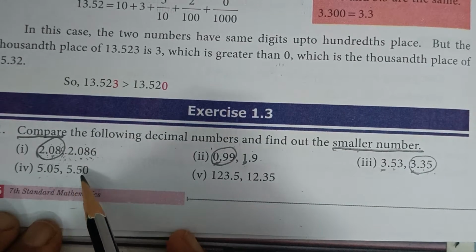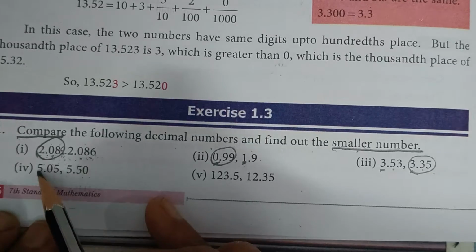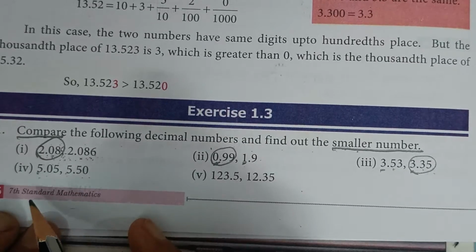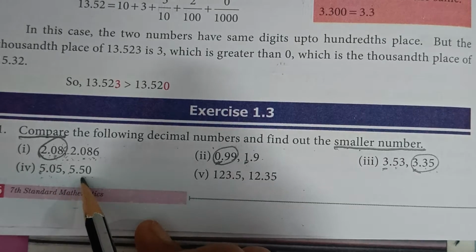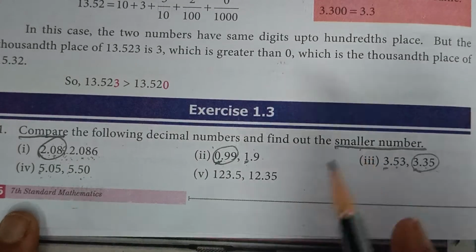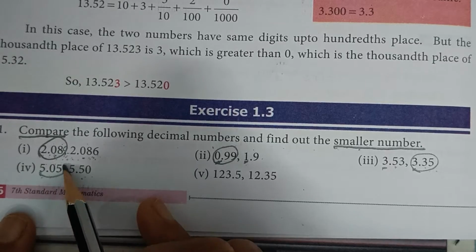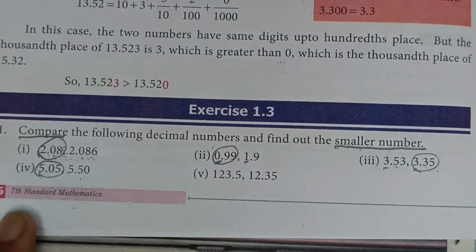5.05, 5.50. So 5, 5. Whole numbers are the same. Coming to the tenth place. 0 tenths, 5 tenths. We want the smaller. Which is smaller? 0 is smaller. So 5.05 is smaller.